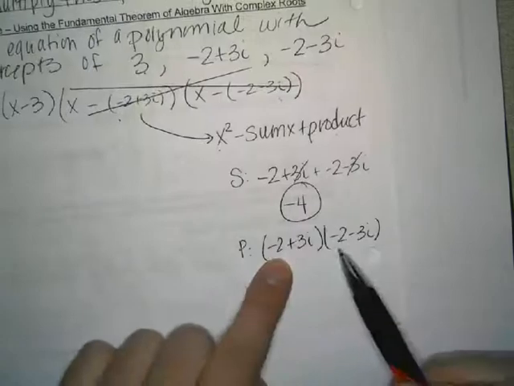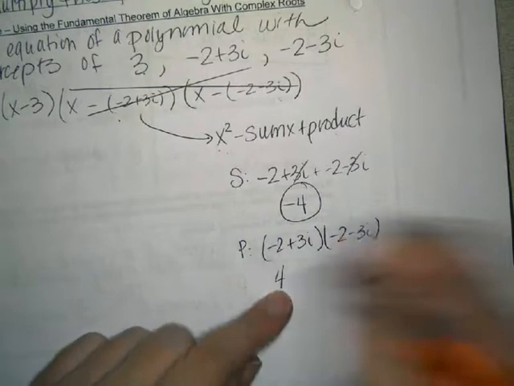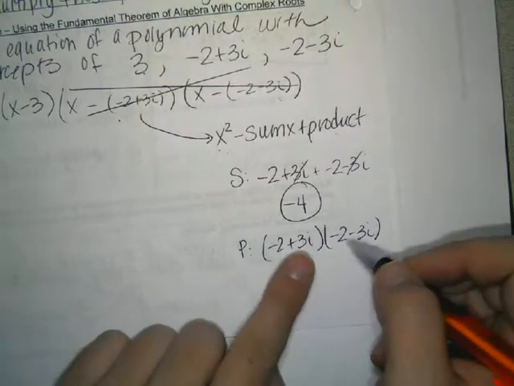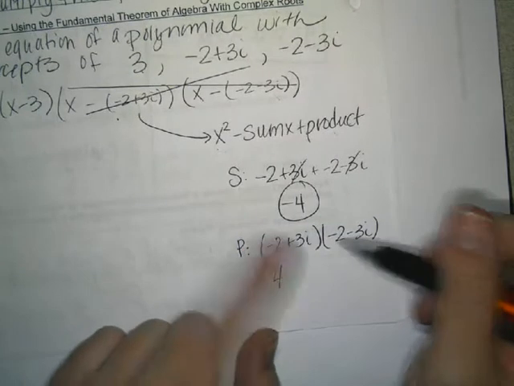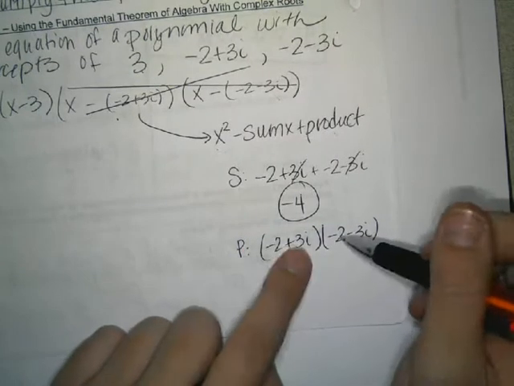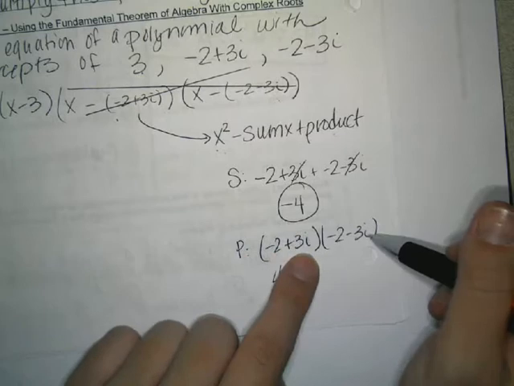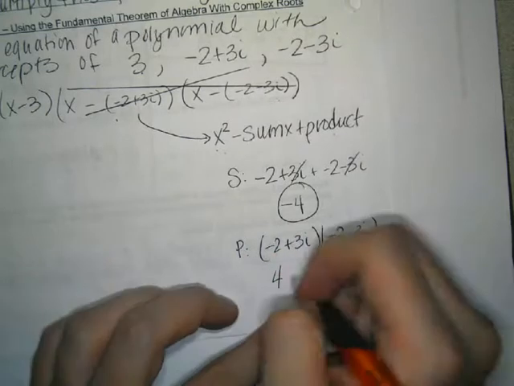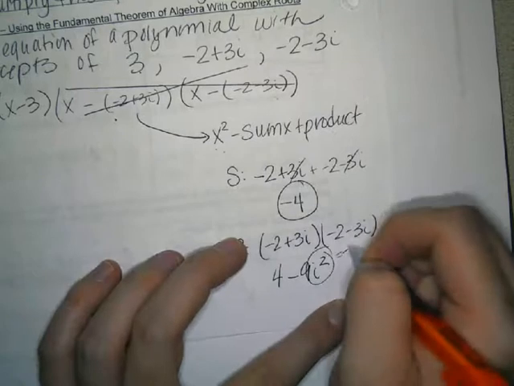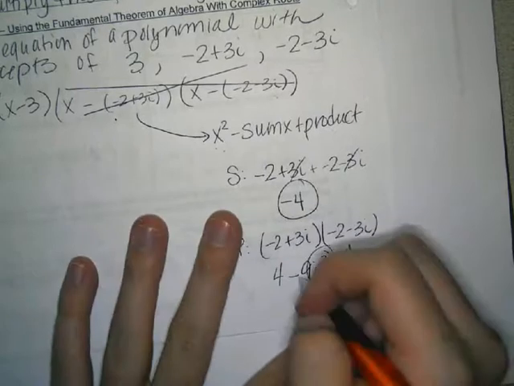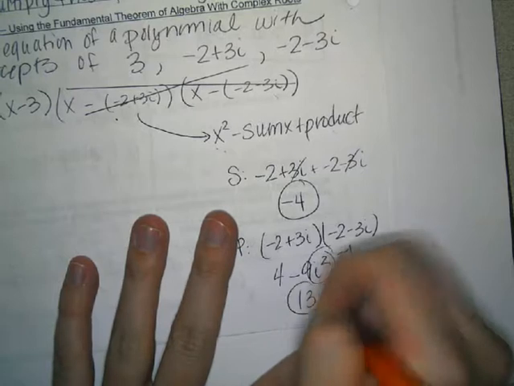So first terms give me 4. The outer give me positive 6i. The inner give me negative 6i. The outer and the inner will always cancel because these are conjugates, and that's what happens with conjugates. Last terms give you negative 9i squared. But remember what i squared is? i squared is negative 1, so that would turn to a positive 9 to get you a product of 13.